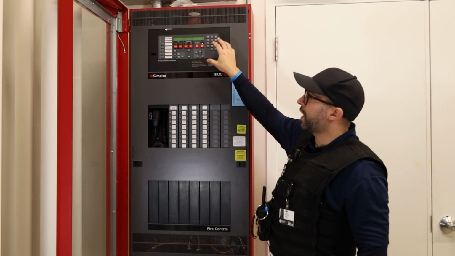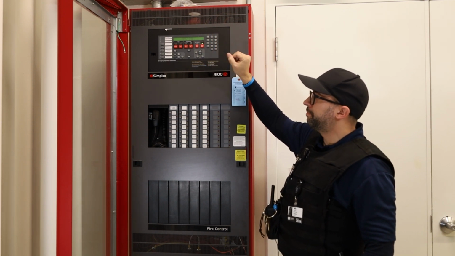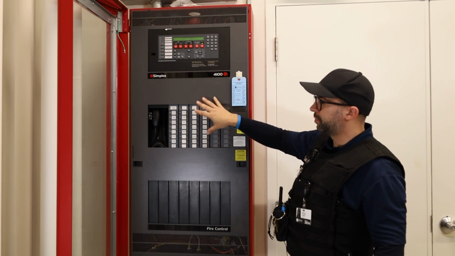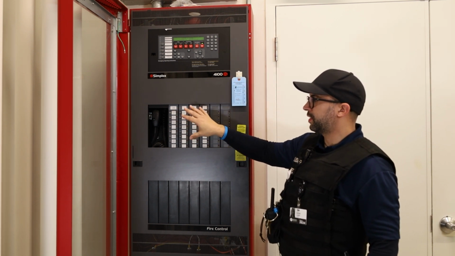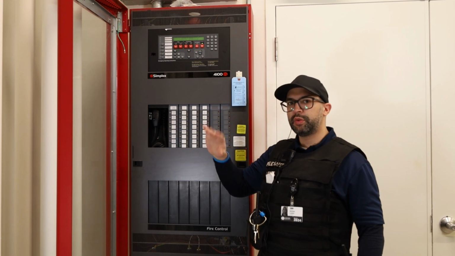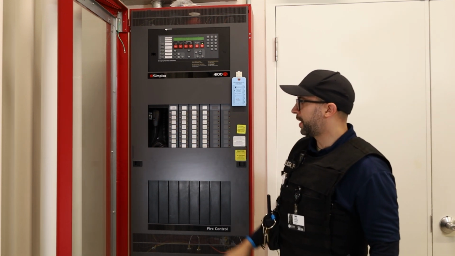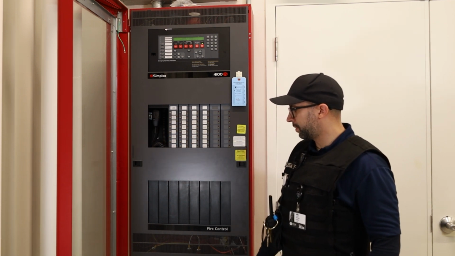Here is how you control it. It's your control center, and down here has more to do with speaking to the building, and it's controlled by your selection and by your use of the microphone.